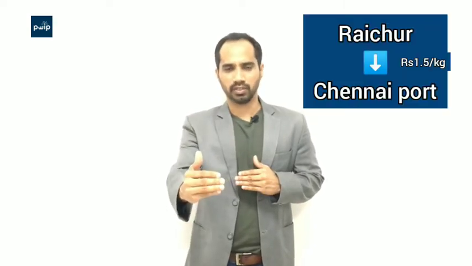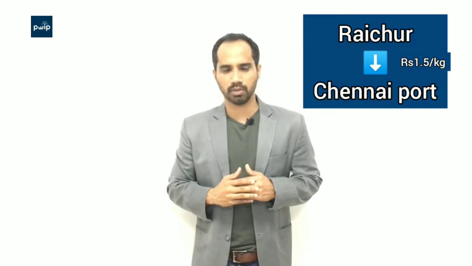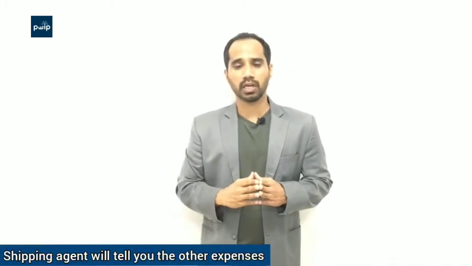That is 30 rupees is your ex-mill price. To reach Chennai port, for example, it will take you 1.5 rupees, for example. So 31.5 rupees is your delivery till Chennai. And your shipping agent will tell you what is the other expenses that will cost you from Chennai to, say for example, Singapore port, right?